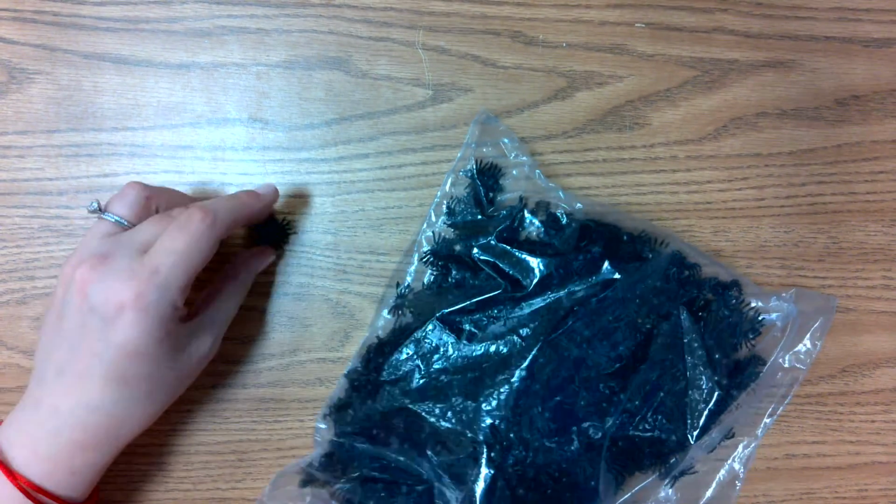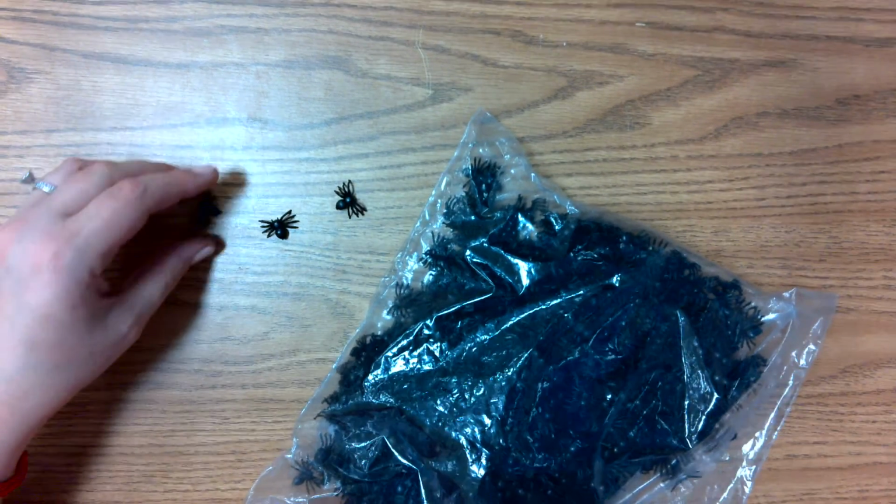In segment 3, I'll talk about different manipulatives you can use for vocalises to show up and down. But here are some spiders that I got. They're plastic, don't worry, and I have a ton of them.